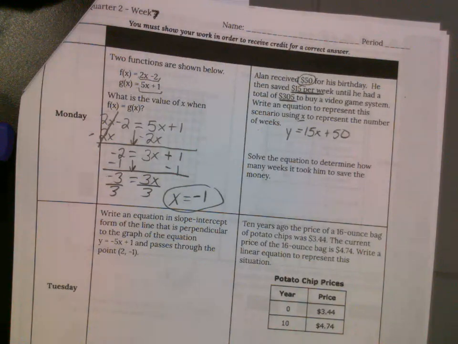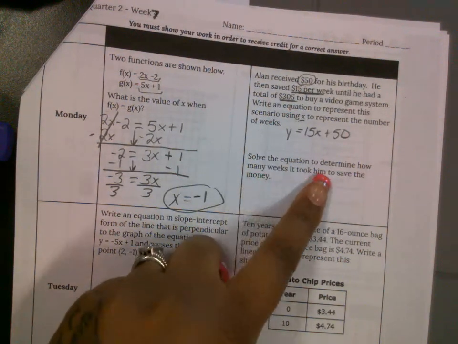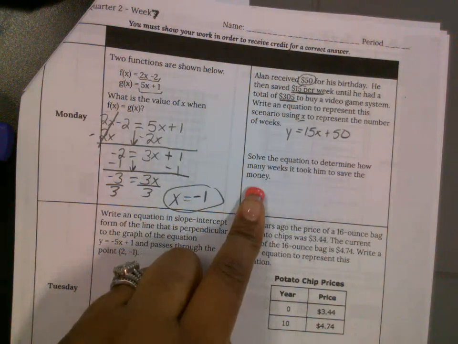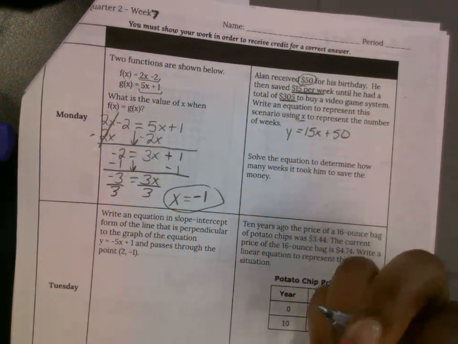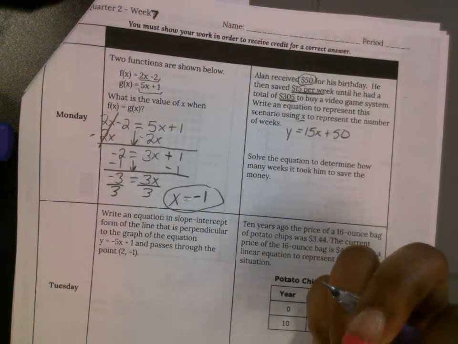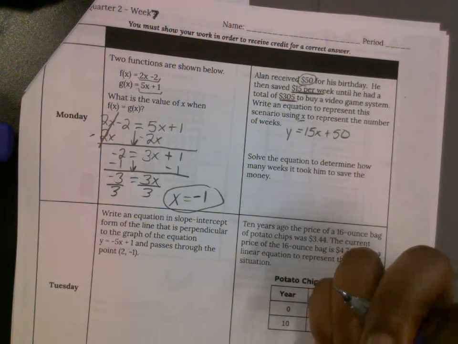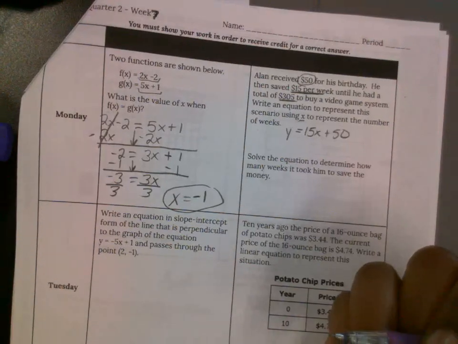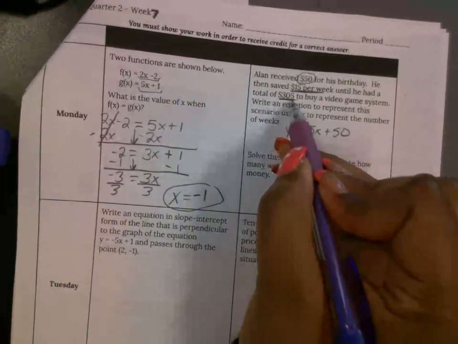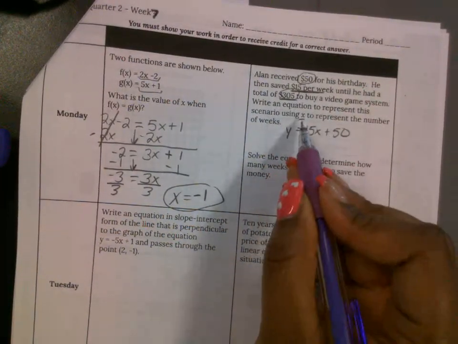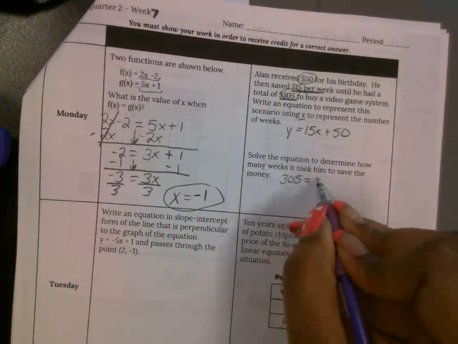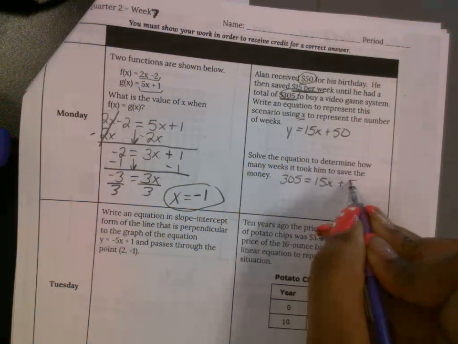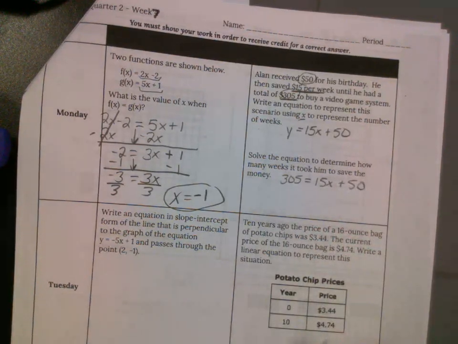Now they want you to solve the equation to determine how many weeks it took for him to save the money. So how would I solve the equation? How would I figure out what x is, how many weeks? Any idea of how to do that? Yes, plug 305 in for y. Plug 305 in, which is the total for y, and then solve for x. So that's 305 is equal to 15x plus 50. How would I solve for x here?